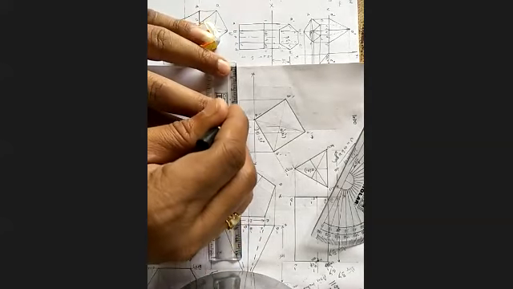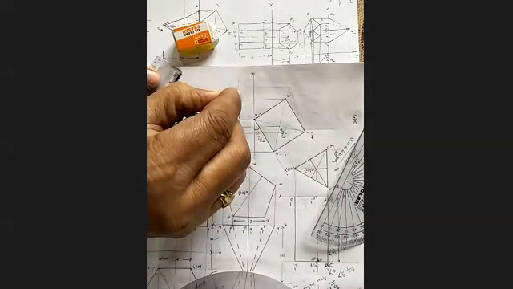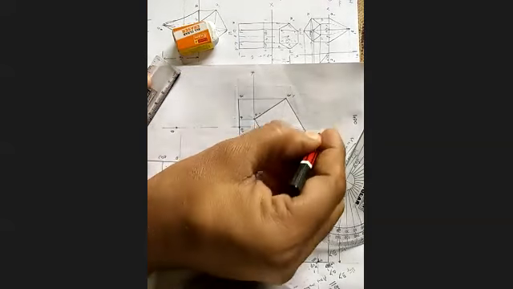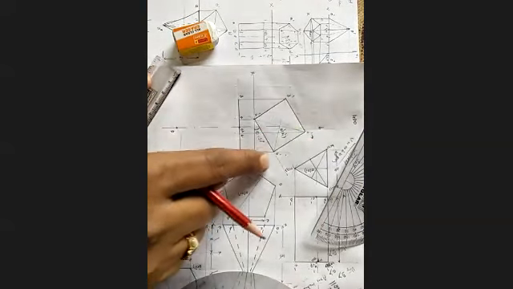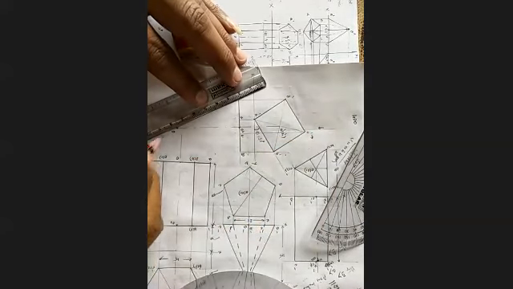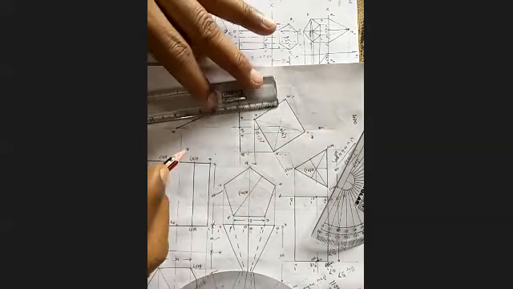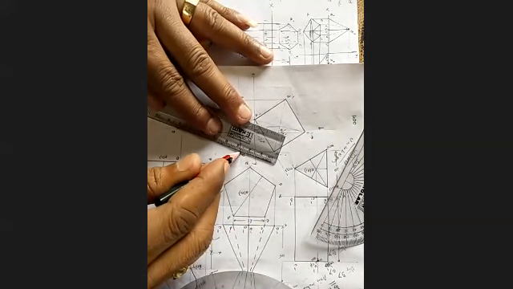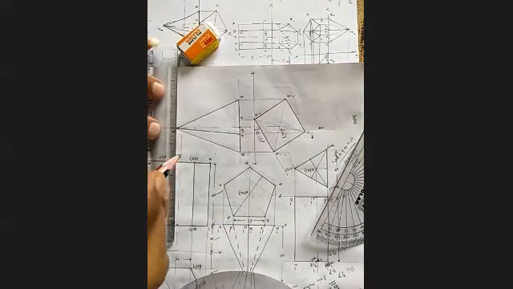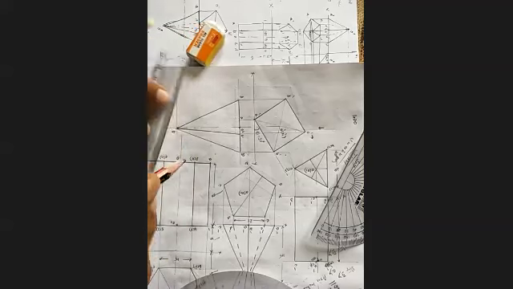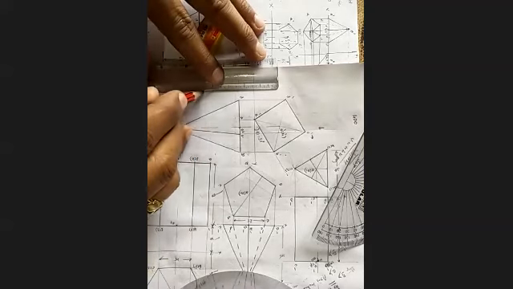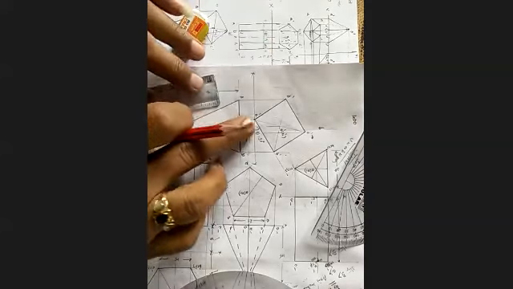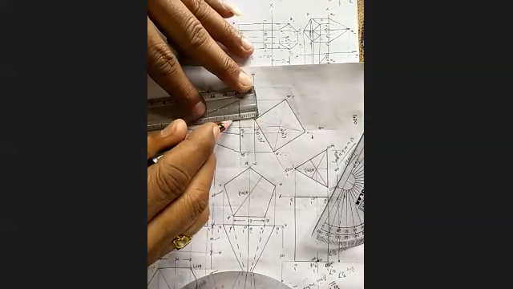Pyramid is having only one base. C, D, A, C, B. When we are observing from top, D is visible, C is visible, B is visible. Join D with apex. C is visible, B is with apex. This height you have to write 50. Now A is not visible. Draw line A with the dotted line.